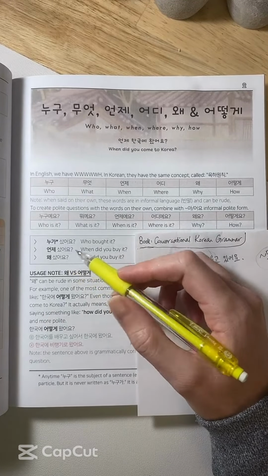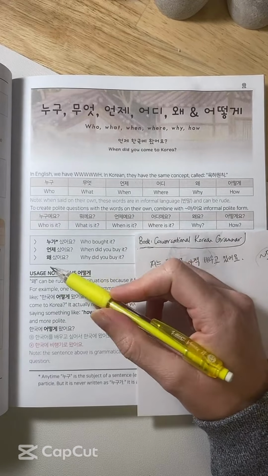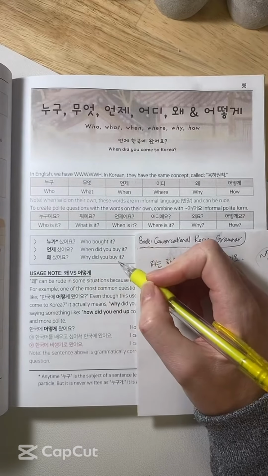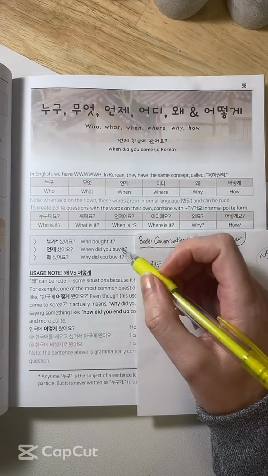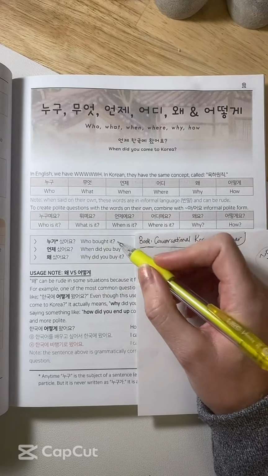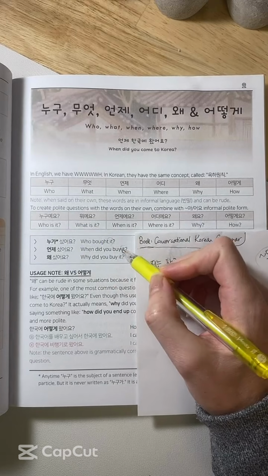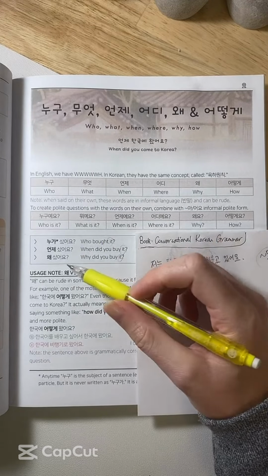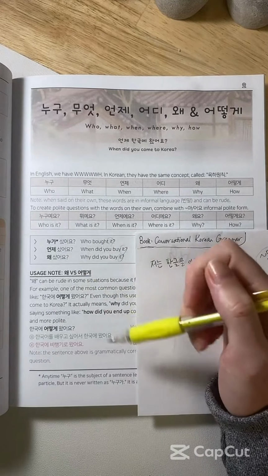언제 샀어요? When did you buy it? 왜 샀어요? Why did you buy it? Remember that you don't necessarily need an object in this sentence. In English, we have this it in all of the sentences, but it's not present in the Korean.